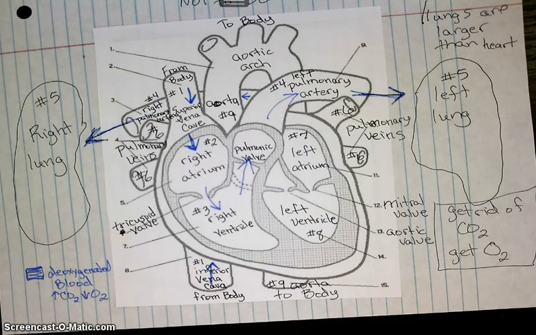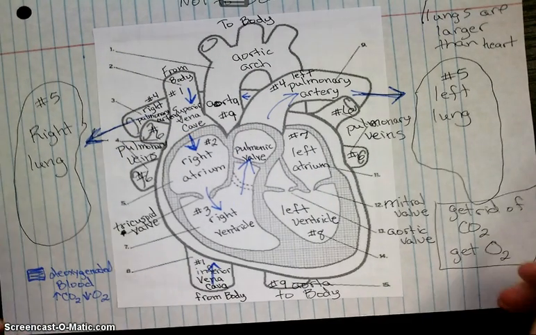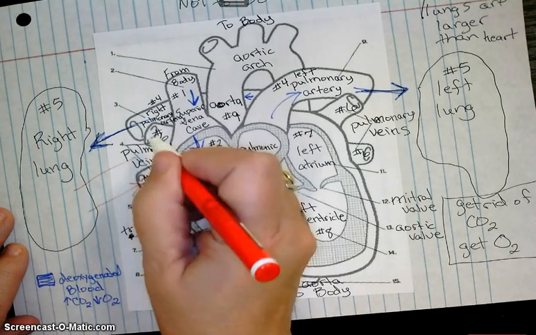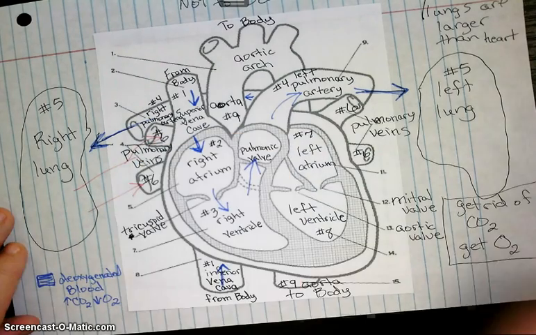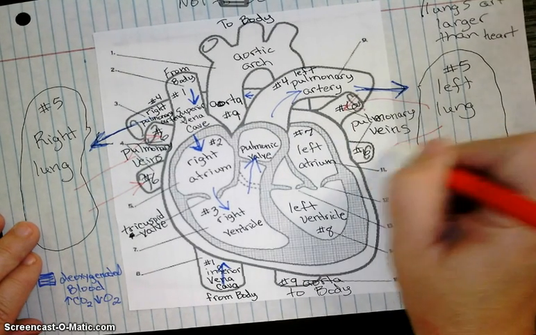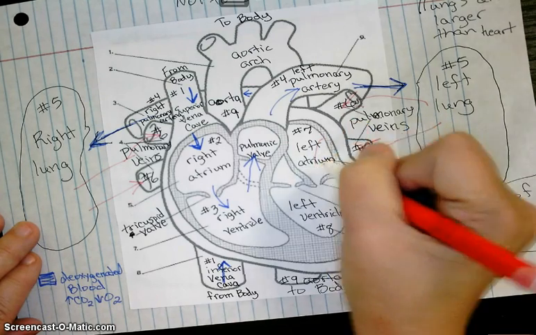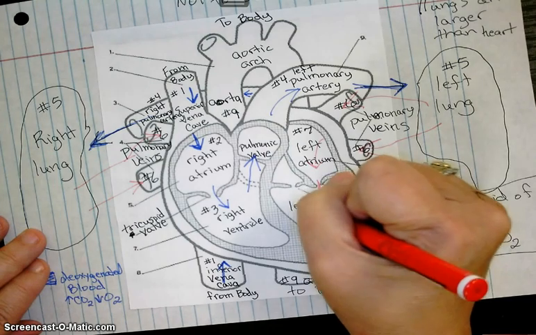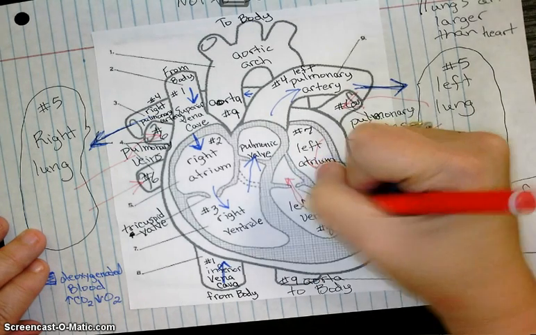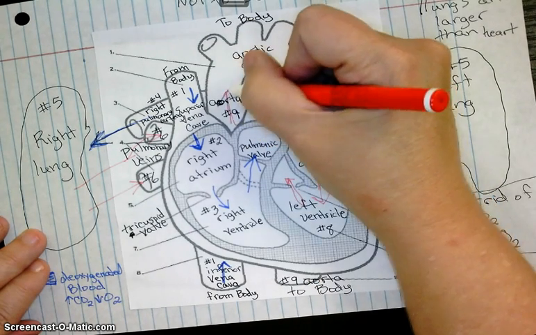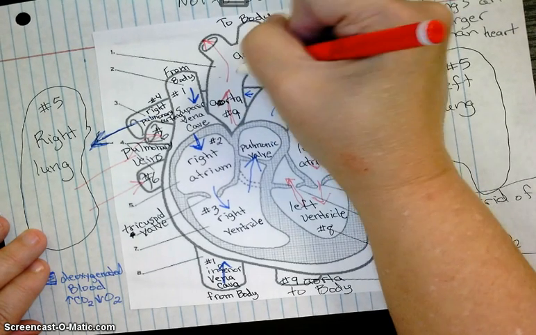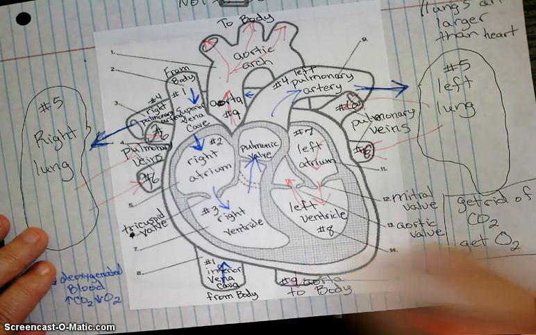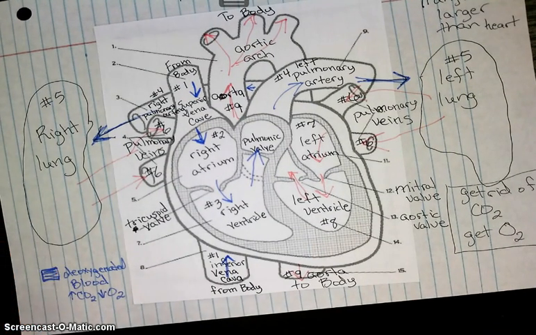At this point, the cells drop off the CO2 and they pick up oxygen and they come back into the pulmonary veins full of oxygen, into the left atrium, through the mitral valve, into the left ventricle, through the aortic valve, into the aorta. And this goes to the upper body, bringing oxygenated blood. This goes to the lower body, bringing oxygenated blood.